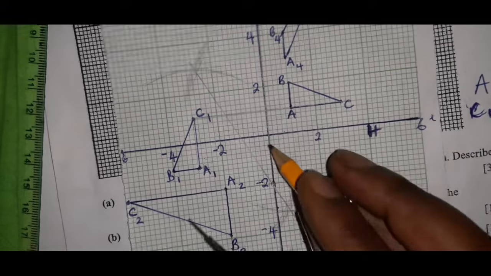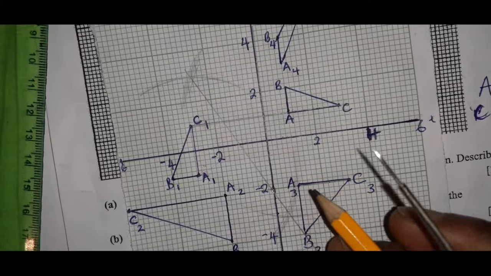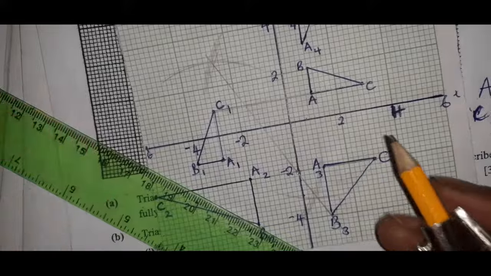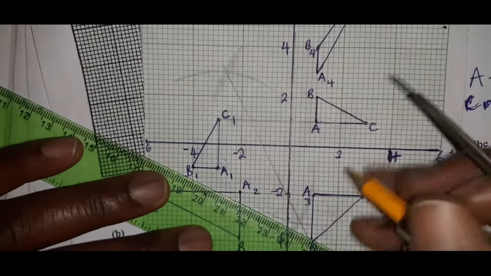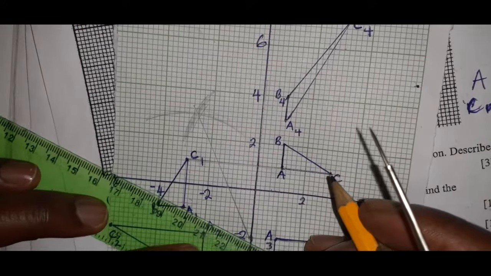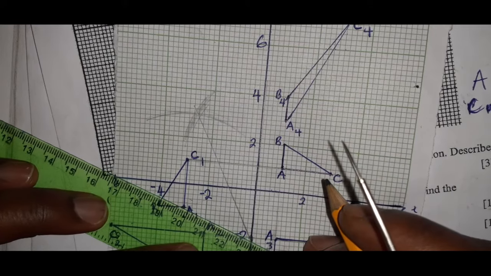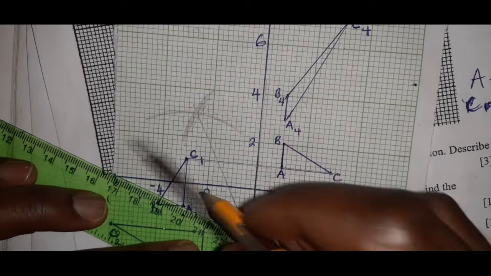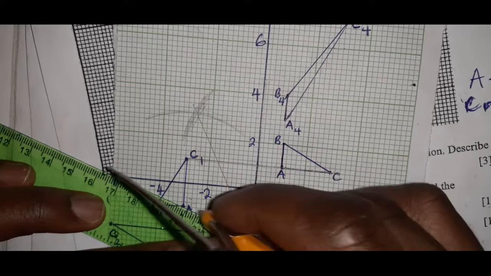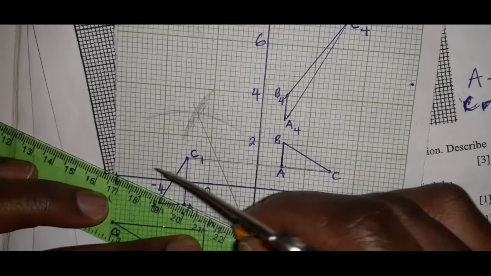But I've already said that this is 90 degrees. We can still measure it just to confirm. So what we do, you join a point from the image to the center.